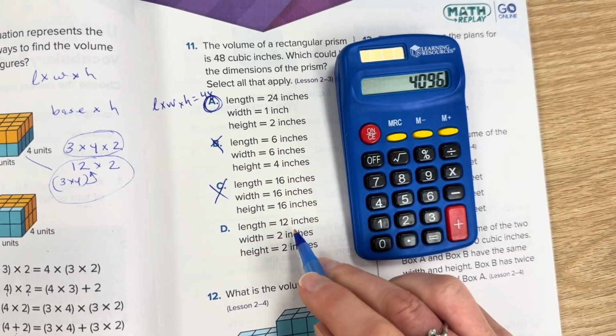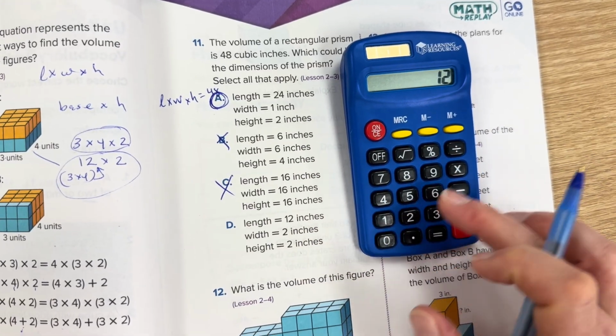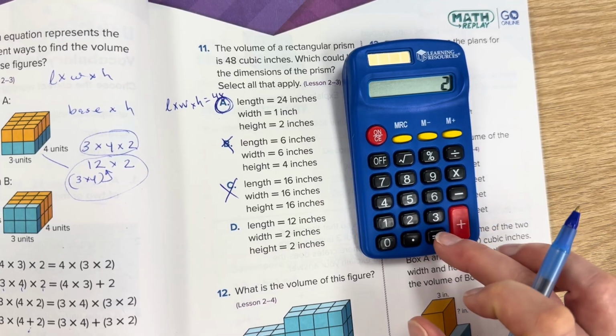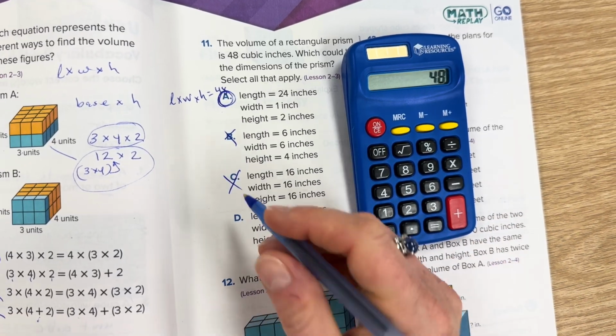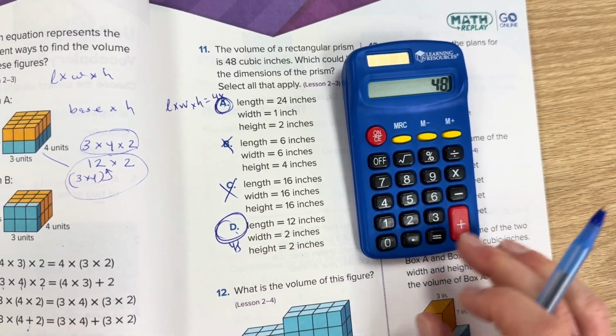Way too much. 12 times 2 times 2. I think that's going to be too much too. Well, maybe not. 12 times 2 is 24 times 2 more is 48. So that one's another good one, A and D.